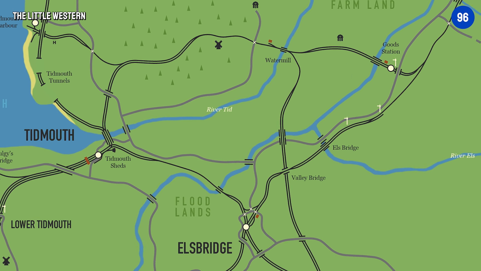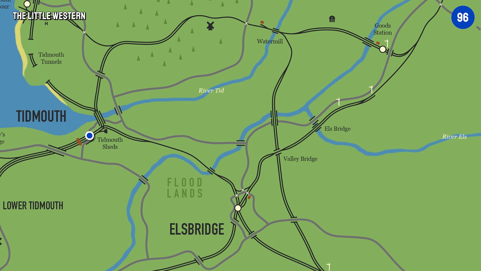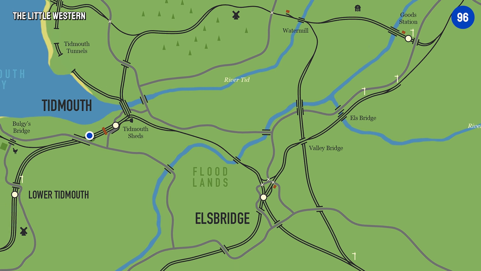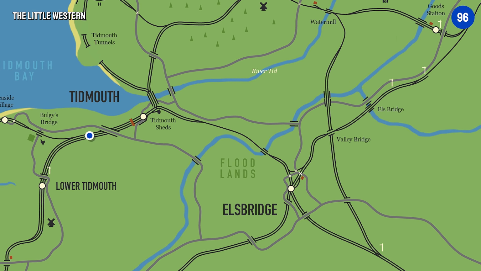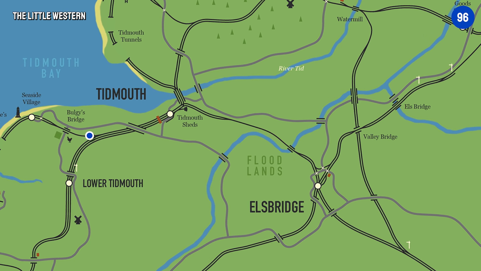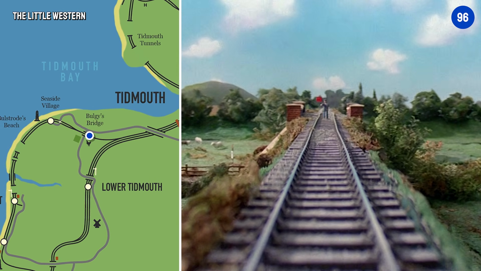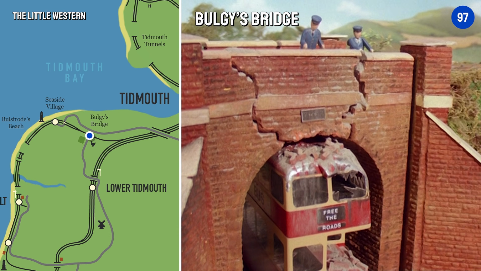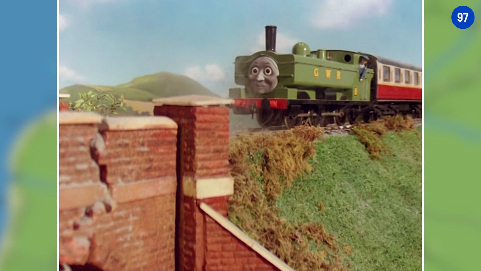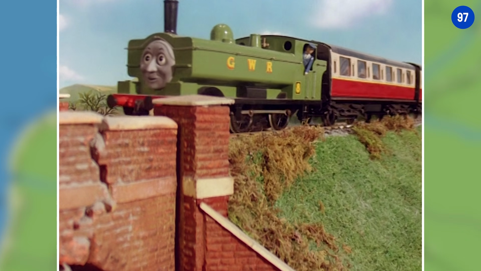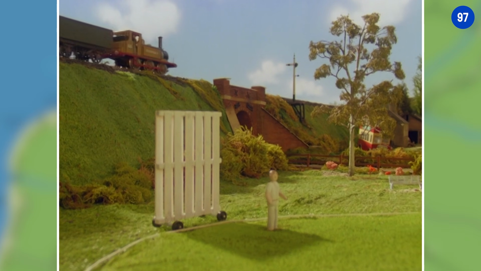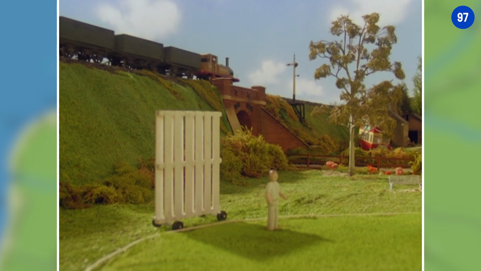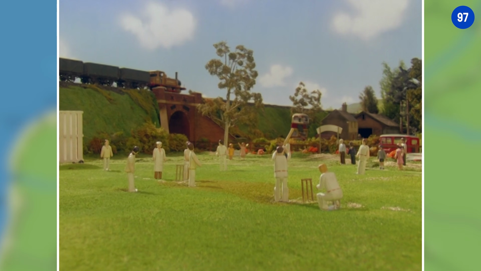The southern part of the line is much more interesting. Heading south of Tidmouth, the line is a part of the main line for a short ways before splitting off to the west along the coast. This single track goes over Bulgy's Bridge, and I think I've finally found a definitive placement for this wacky bridge. The bridge is on Duck's line in Season 3, and then seems to be on Thomas's in Season 4, so there's a bit of a controversy of where it actually is.